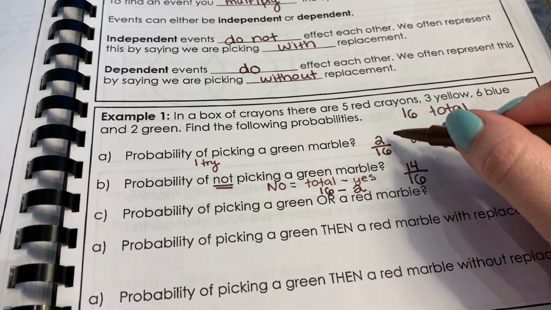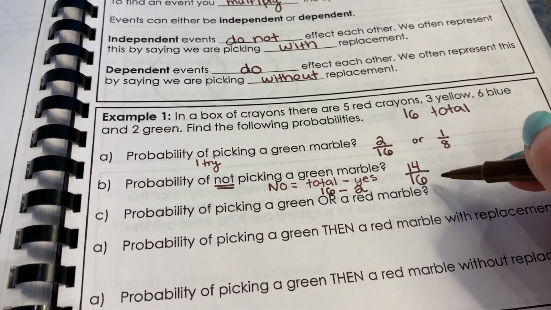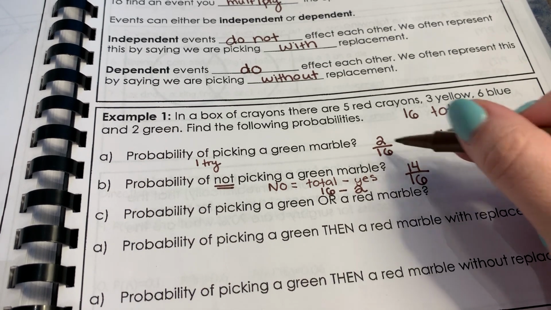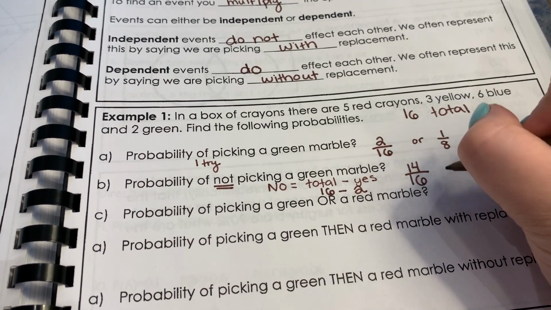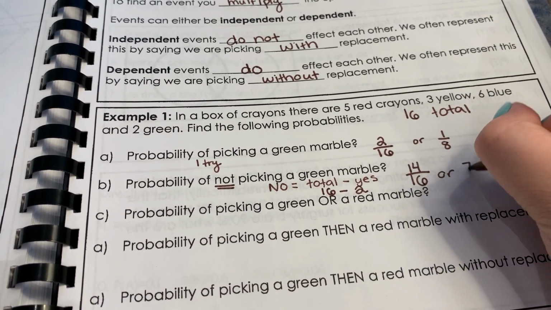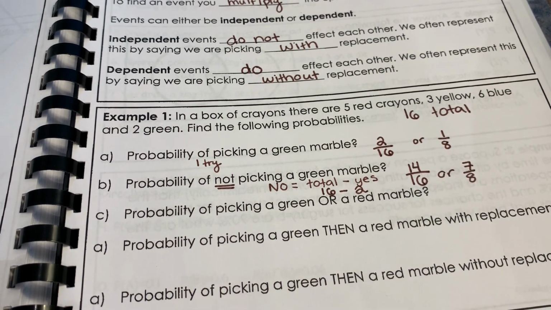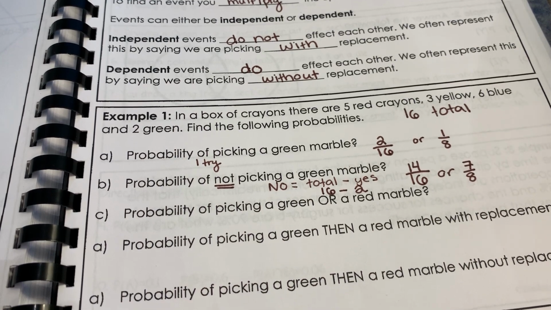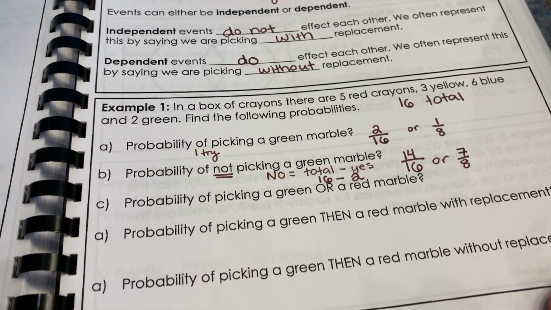So our yes is 2 out of 16. Our no is 14 out of 16. Together they should add to get your total. We could reduce that if we want, and we can write that as 7/8. All right, so both of those have been single probabilities, what we've already been working with. Let's move on to our compound.